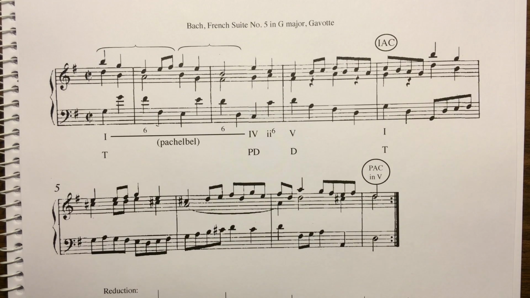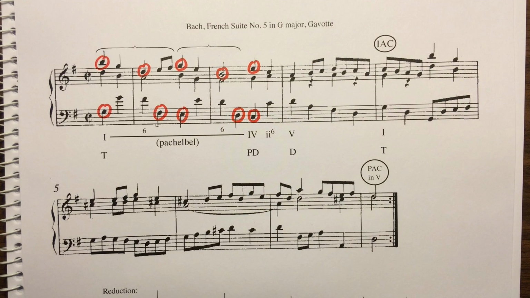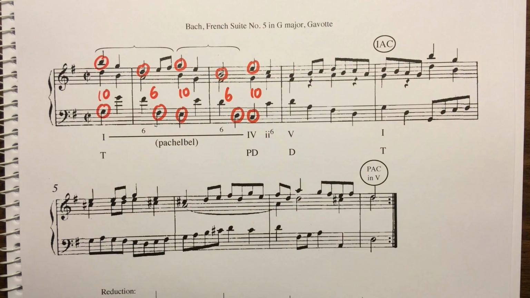The Bach piece sounds like this. When we reduce the outer voices of this excerpt, we see the same counterpoint, but with the soprano's first note up an octave. Bach's sequence ends after 5 chords rather than 6, so the last chord of the sequence is 4, leading to the IAC.